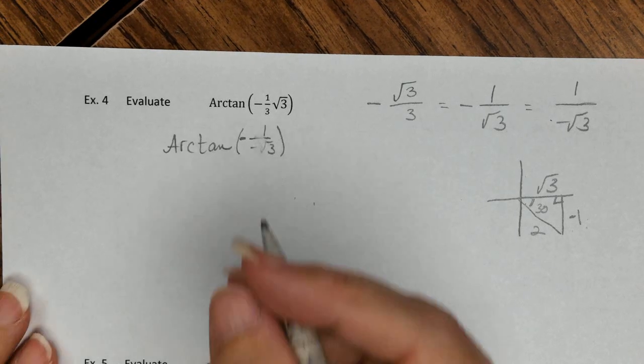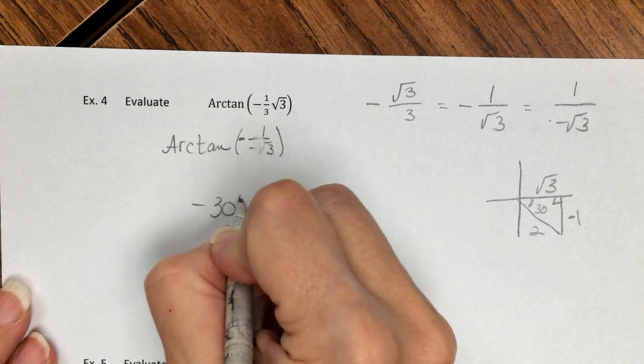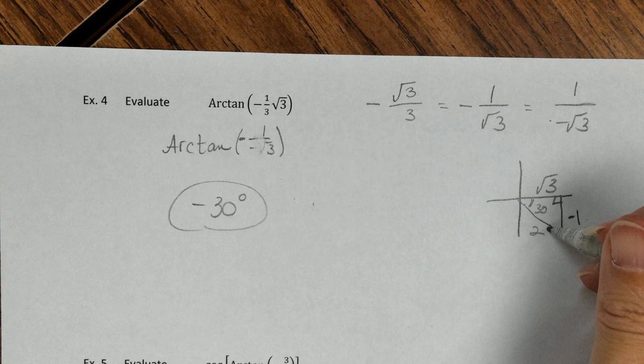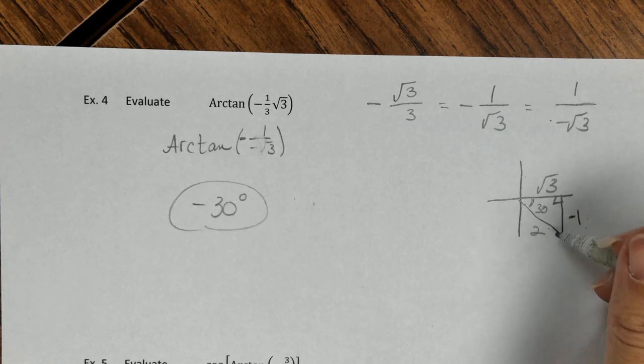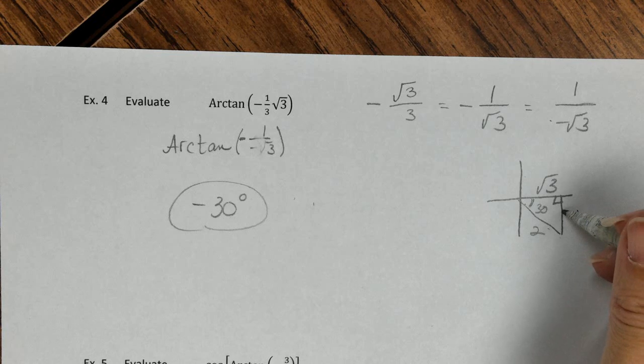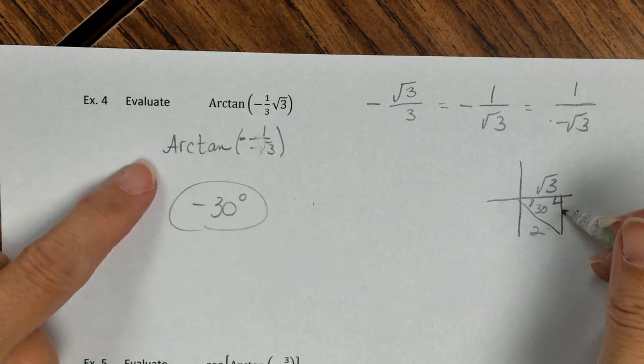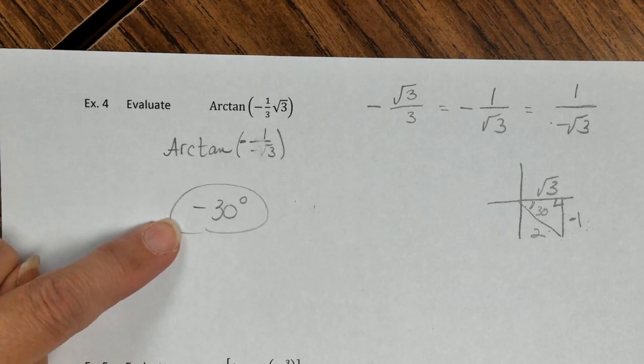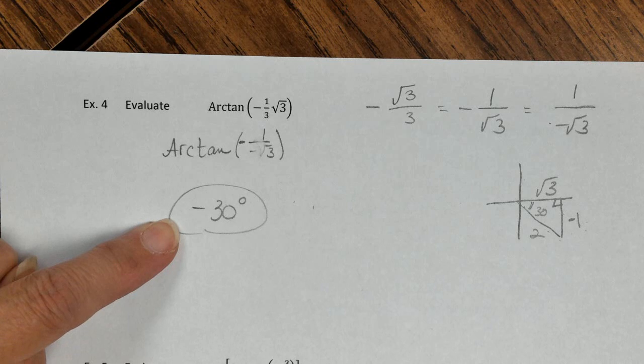This is negative 30 degrees. If you had said 330, 330 has the same terminal side. It would give you the same triangle here, but then you're not following the rules. For this, the answer has to be between negative 90 and 90, so we have to write it like this, negative 30 degrees.